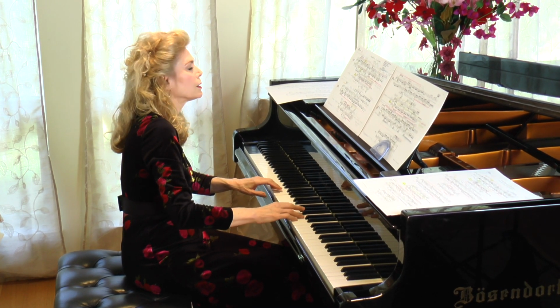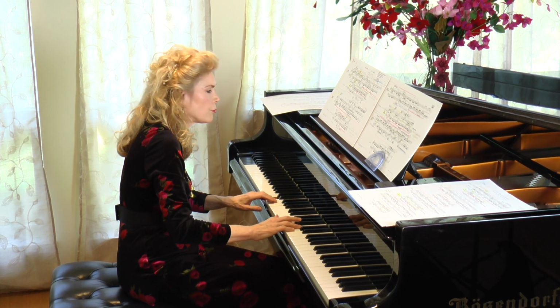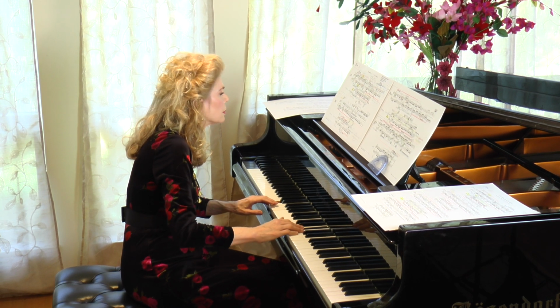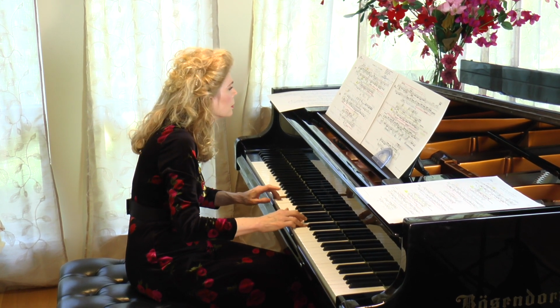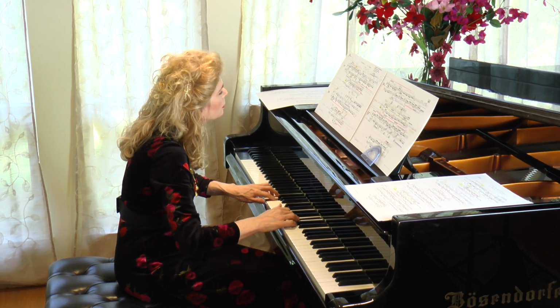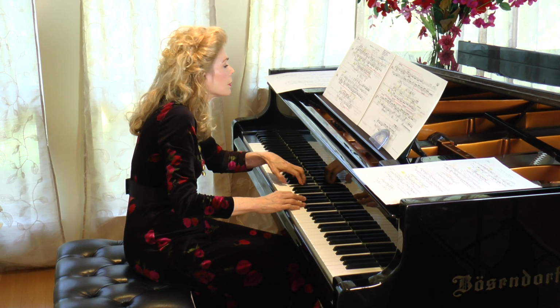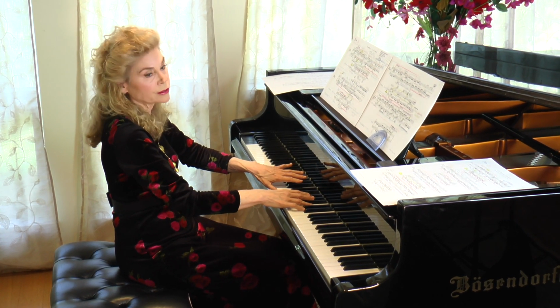Let's just take that. 4 notes falling. Now the parts join. And they keep coming together. And they end lovely on that third.